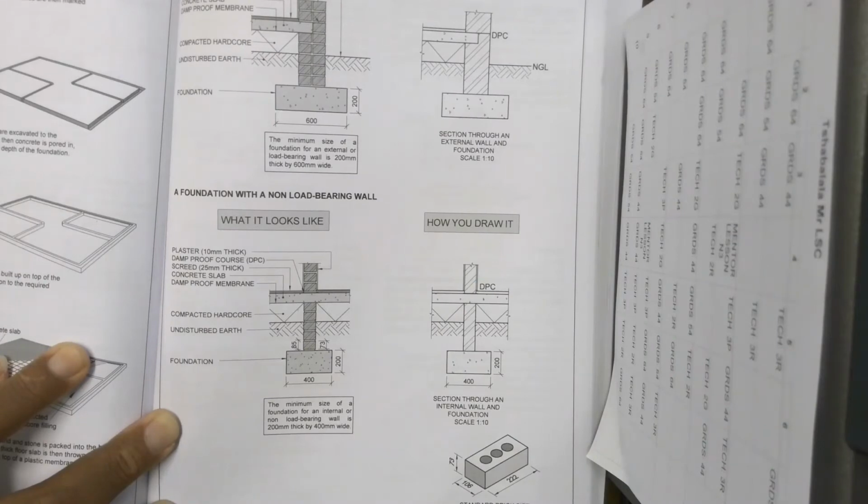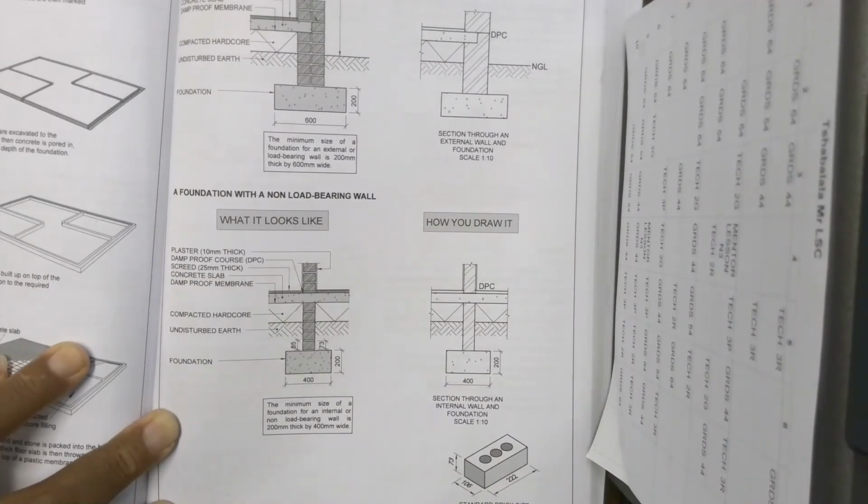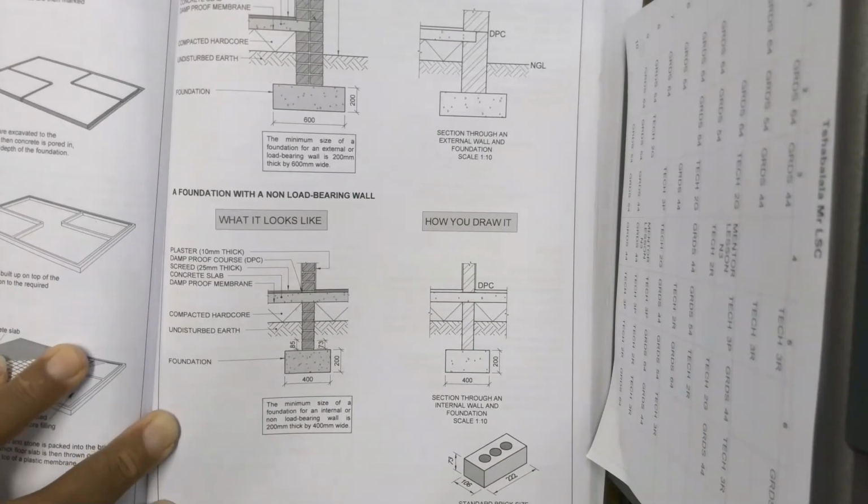You notice that here, the floor slab goes through. So in other words, there is no brick here. You lay your bricks above the floor slab. Then we have our screed. Then you put plaster, which is 10 millimeter thick. If you're going to plaster your building, if it's face brick, then you don't plaster this. So this is what it looks like, and this is how we're going to draw this.